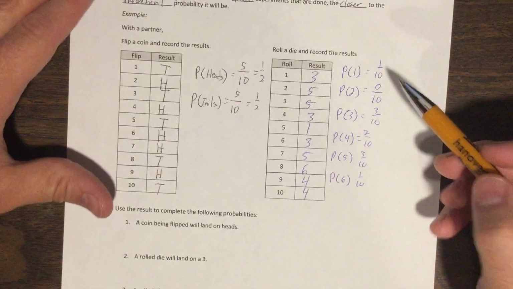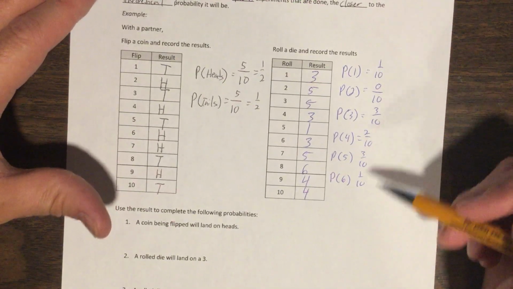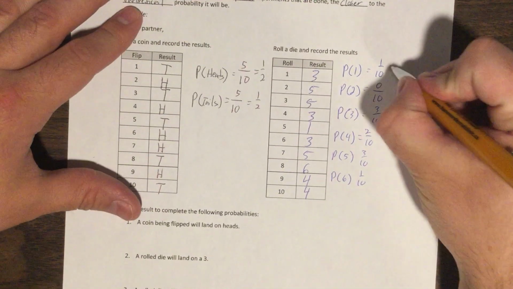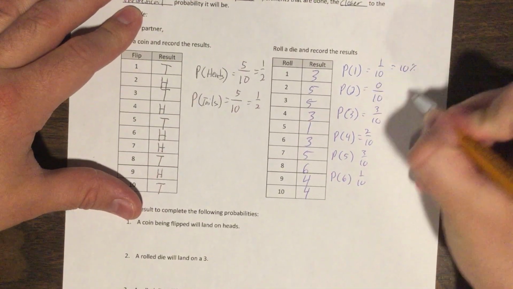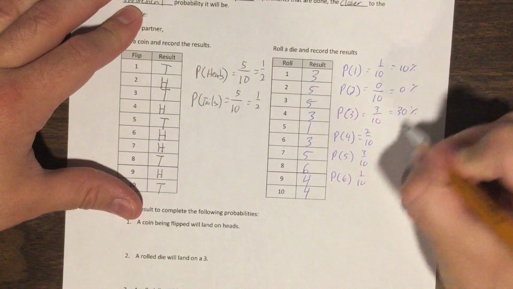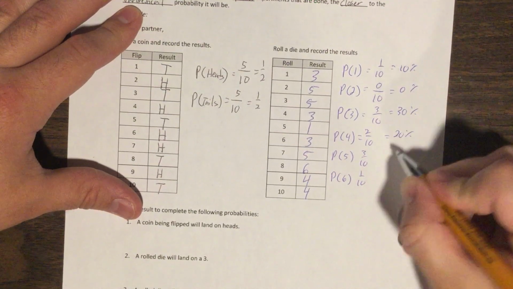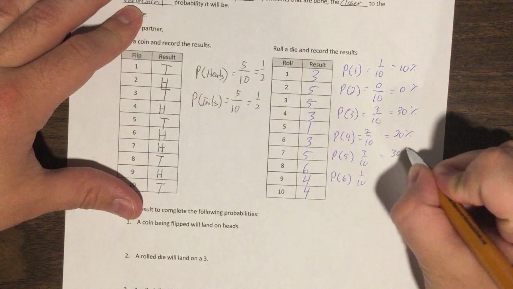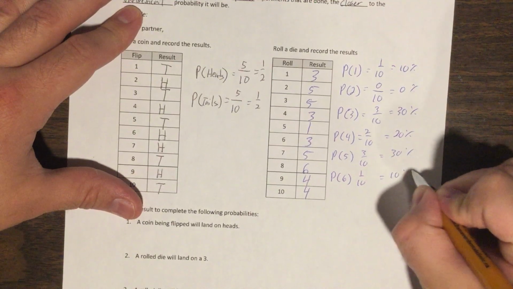Now, you'll notice with these probabilities here that they're very different from what we would expect. This is 10%, this is 0%, this is 30%, 20%, 30%, and 10%.